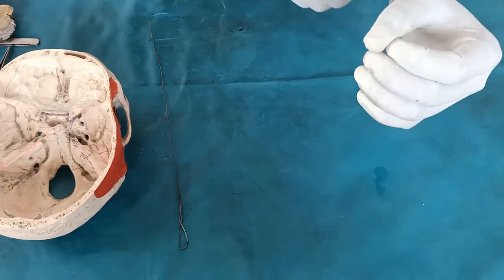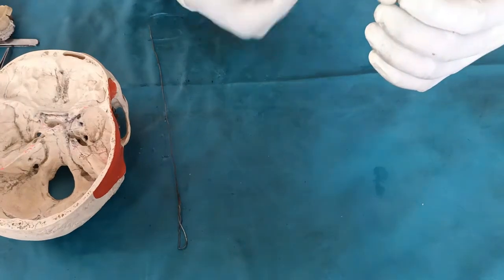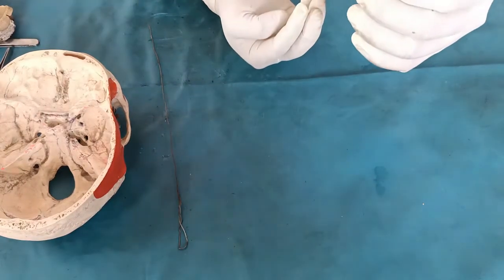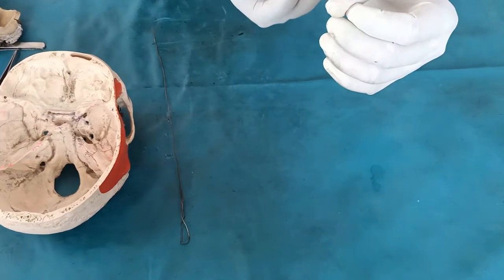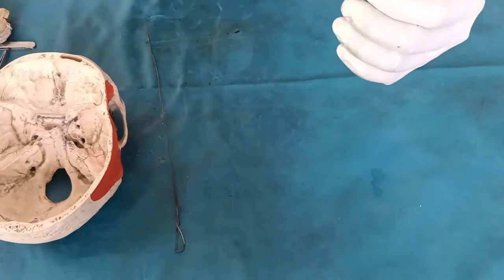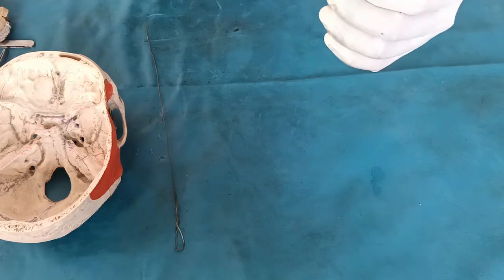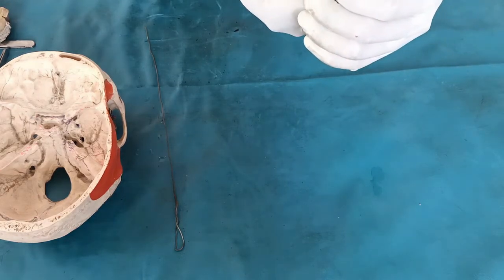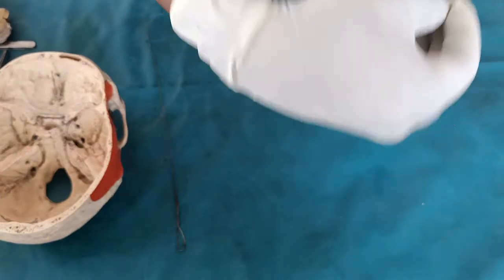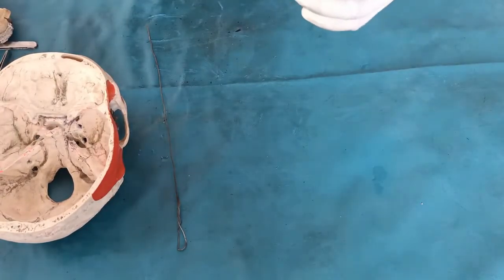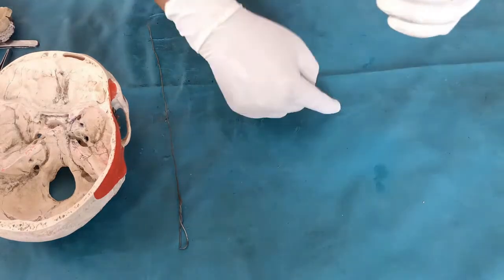Here there is one more foramen, that is the carotid canal. Through the carotid canal, the internal carotid artery will be passing, then it pierces the posterior wall of the foramen lacerum, then it enters into the upper part of the foramen lacerum. From here it comes up. So only the upper part is giving passage. There is no through and through passage.